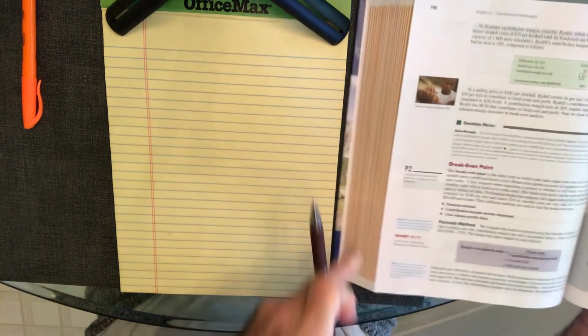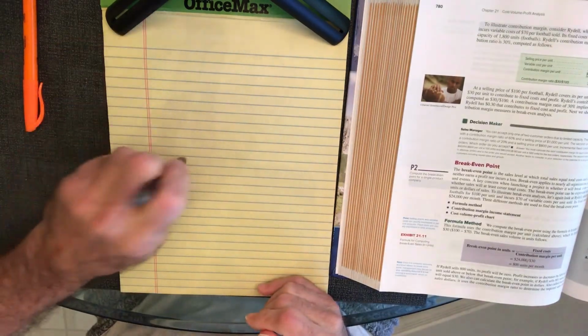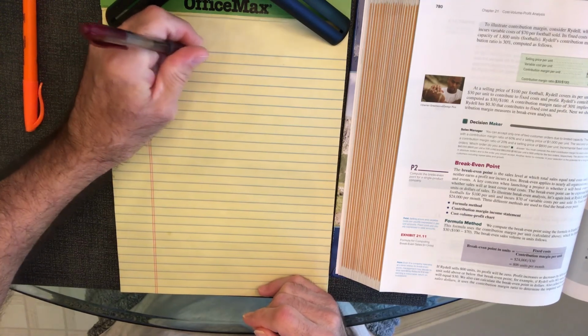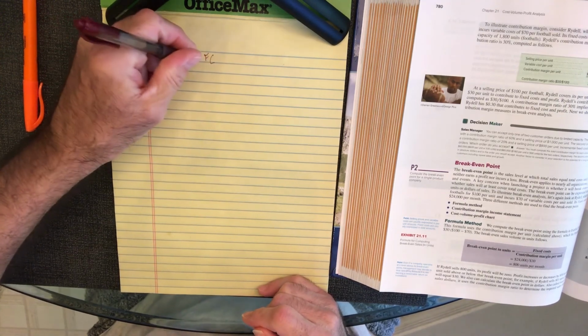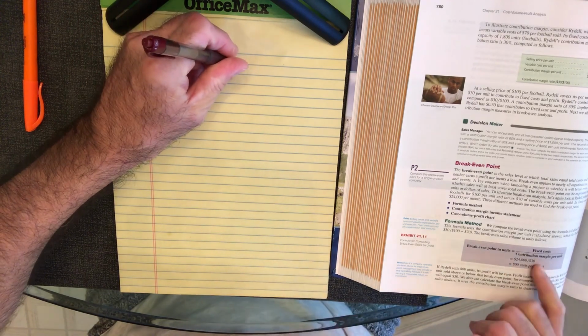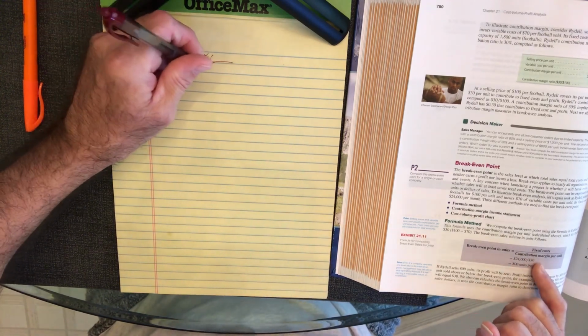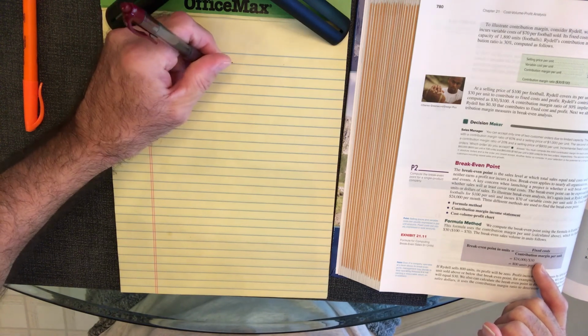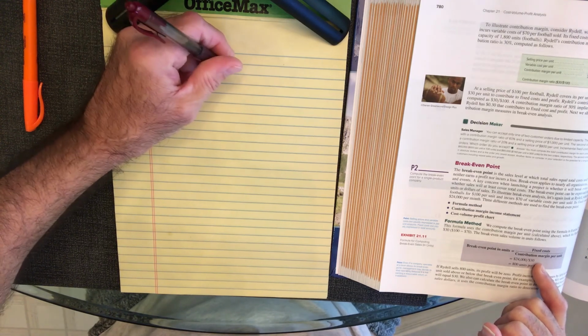It writes it out like this, fixed cost. He writes it out as fixed cost divided by contribution margin per unit.